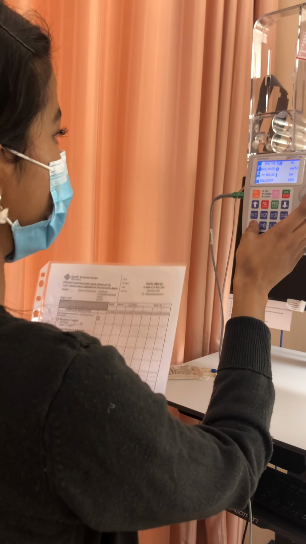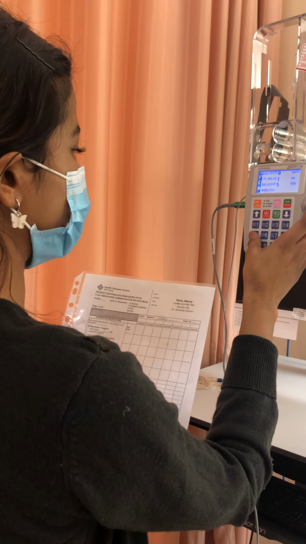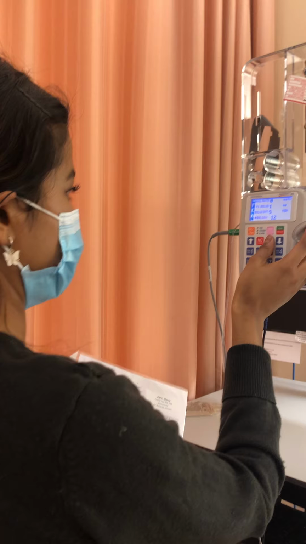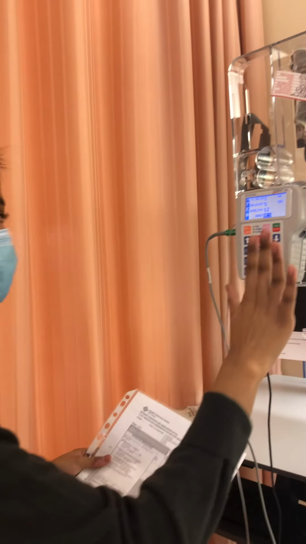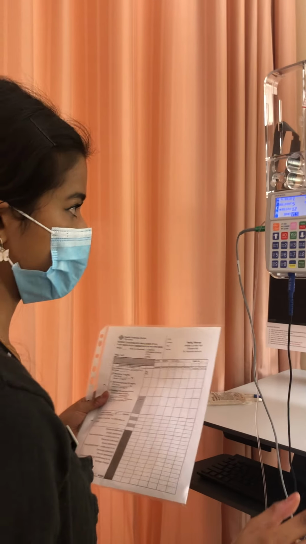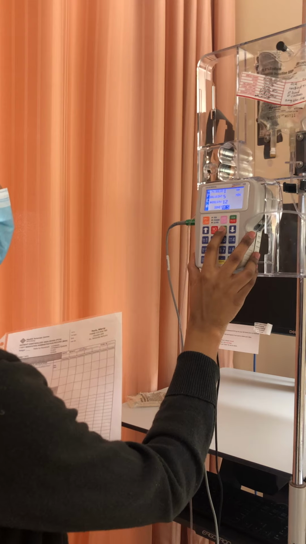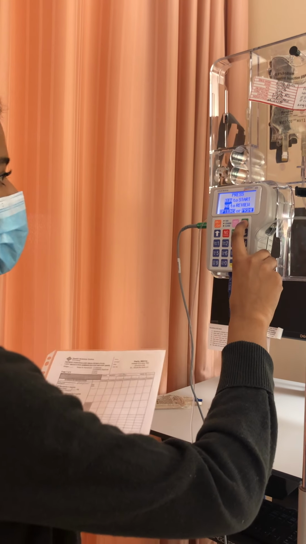Bolus interval, so 5 minutes. Yes for that. And then they're going to be receiving 12 boluses per hour because 60 divided by 5 is 12. So yes for that. And then I'm going to get a second nurse to double check everything before I click start and do an independent check. So a second nurse has done the independent check with me, so I can go ahead and press yes. And I can go ahead and just press run.